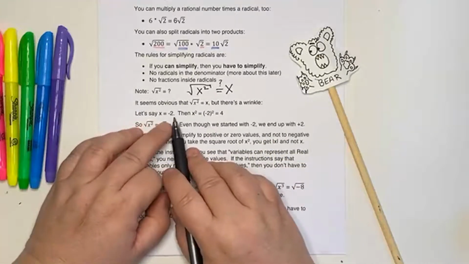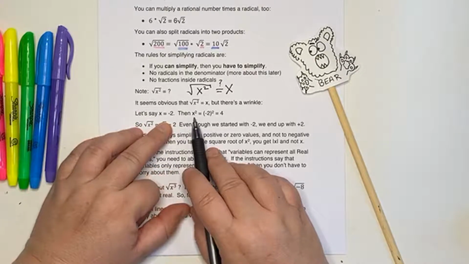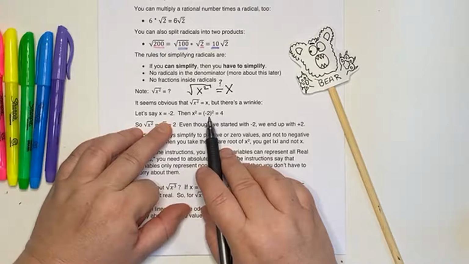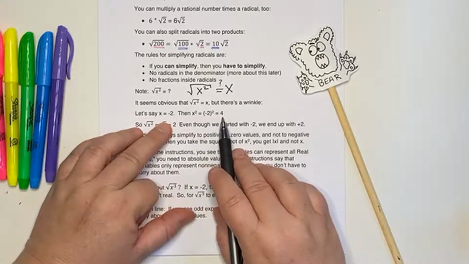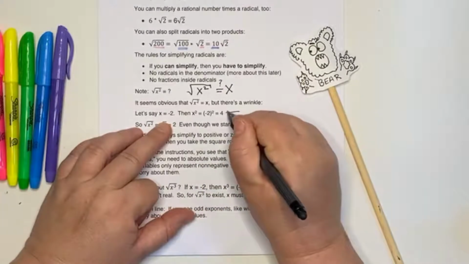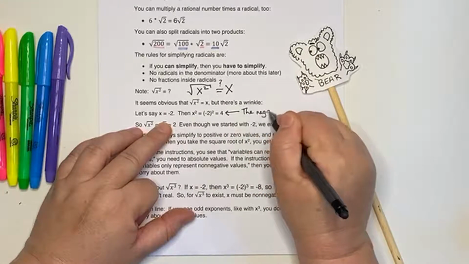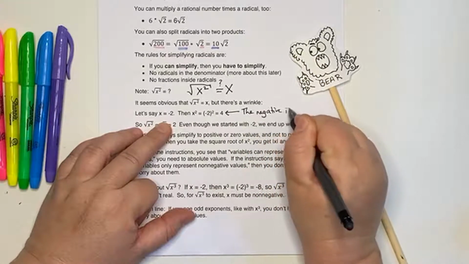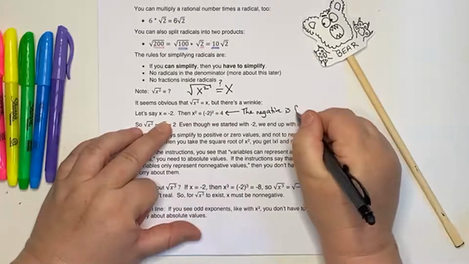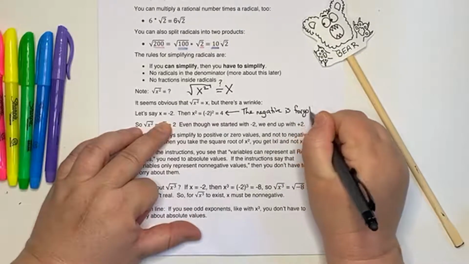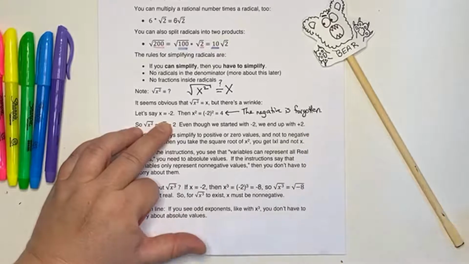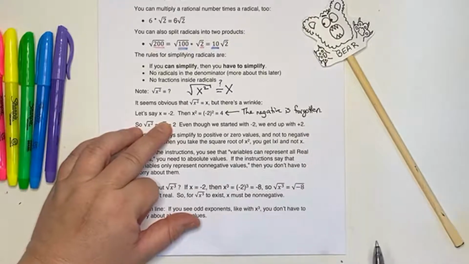If x starts out as a negative number, then x squared, negative 2 quantity squared, becomes 4. The negative is forgotten. That's the problem. That's also the benefit of squaring. When you square something, you don't have to deal with negative numbers. It's brilliant, but it also forgets that it used to be negative.